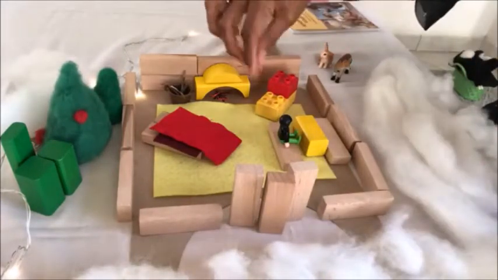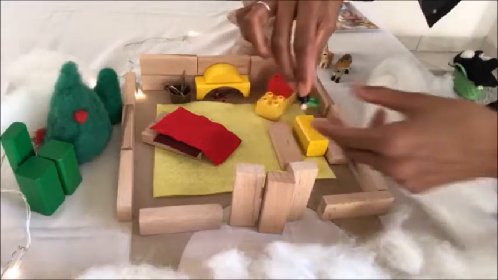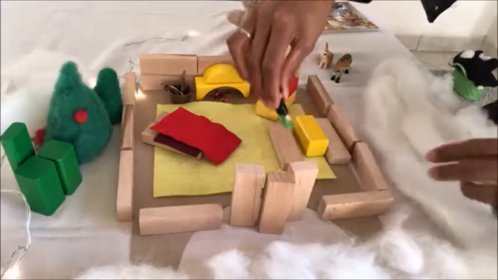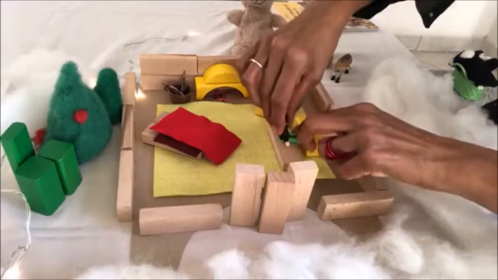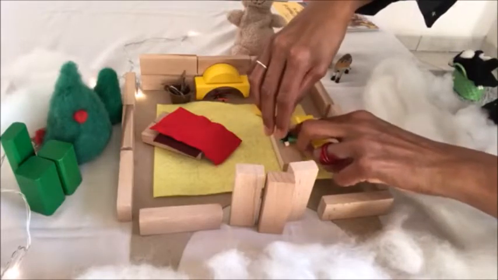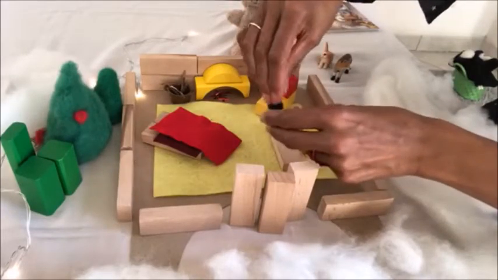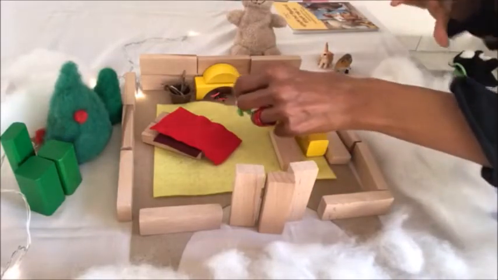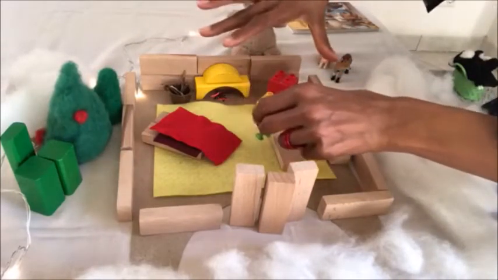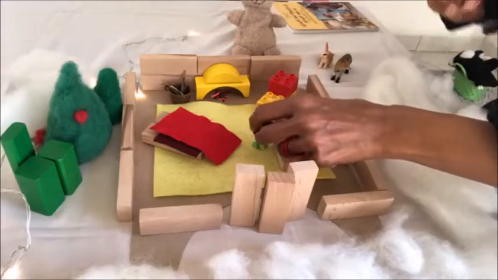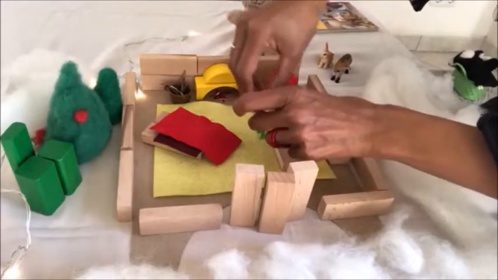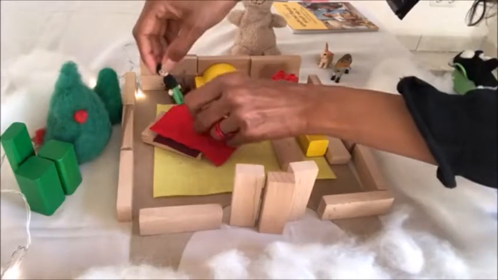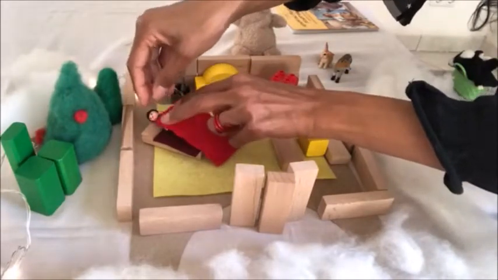But inside, Vanya had just finished having his supper. He made sure that the fire was burning and his house was nice and warm. He was just about getting ready to go to bed.